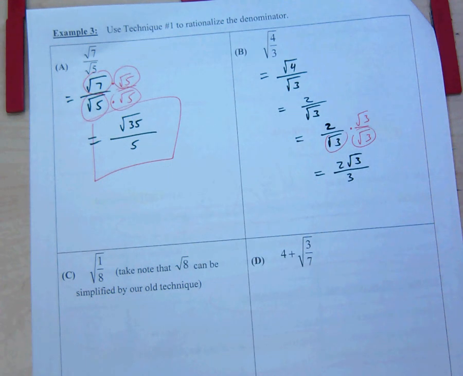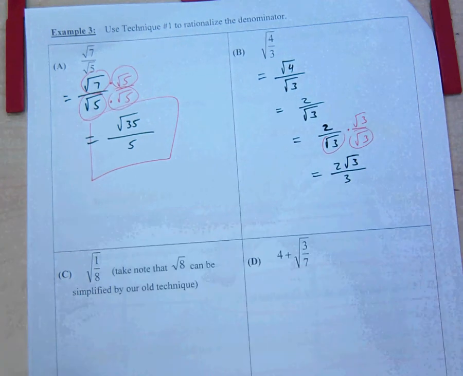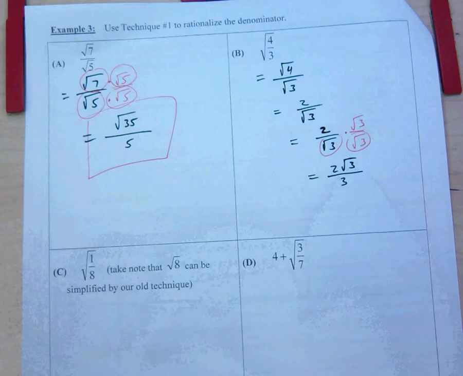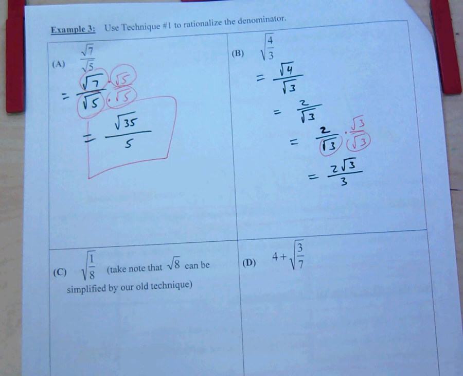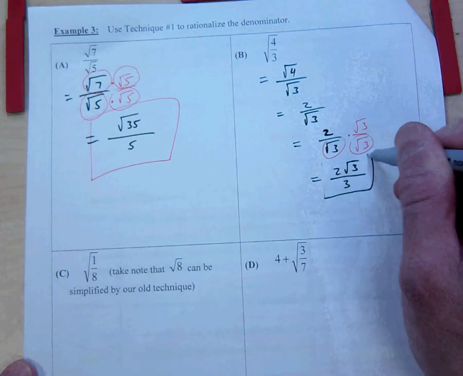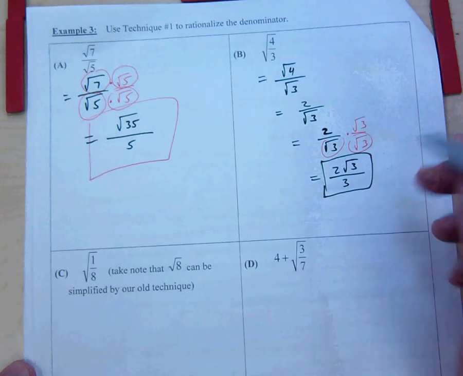Does 2/3 reduce? No. I mean, if it could, that would be fine. But it doesn't reduce. And I definitely can't reduce the 3's because this one's tied up inside of our square root. So I can't reduce those 3's. I can't reduce anything. Do you agree we're done with this one? Okay. Box it in. All right. Now it's going to get a little bit trickier.